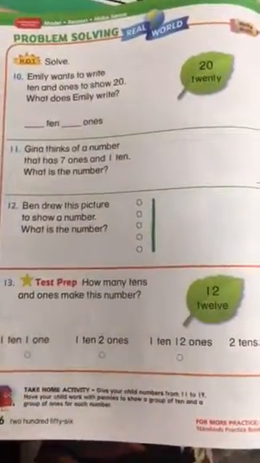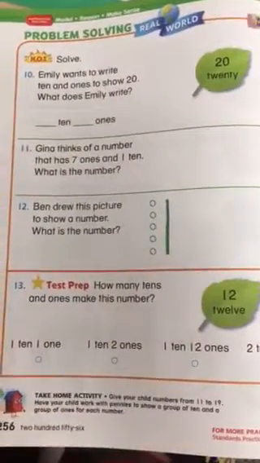And that is your math for today. If you have any questions, raise your hand and I will come by and help you.